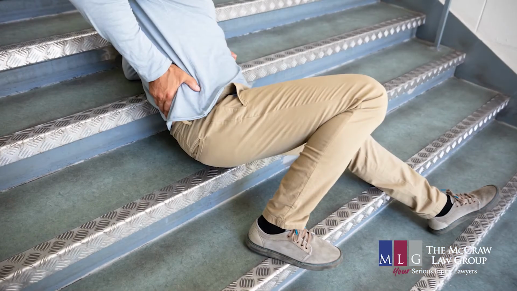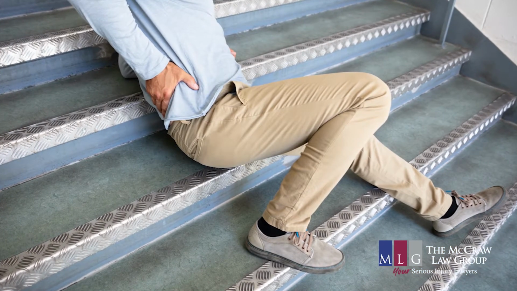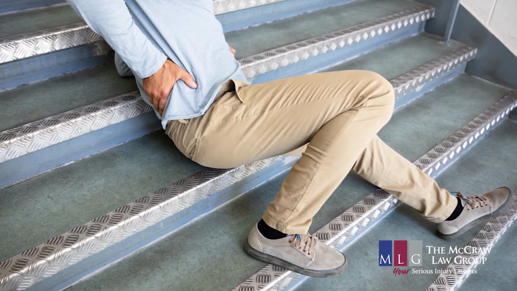The classic, the one that everybody thinks about, is a slip and fall case or a trip and fall case. If you have a hazard on a premises and somebody slips and falls or trips and falls, that can be a premises liability case. Another premises liability case can be where the premises itself has a problem. For instance, if you have a balcony that falls, that can be a premises liability case.